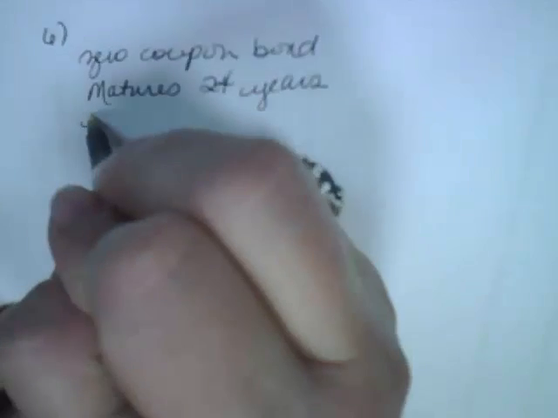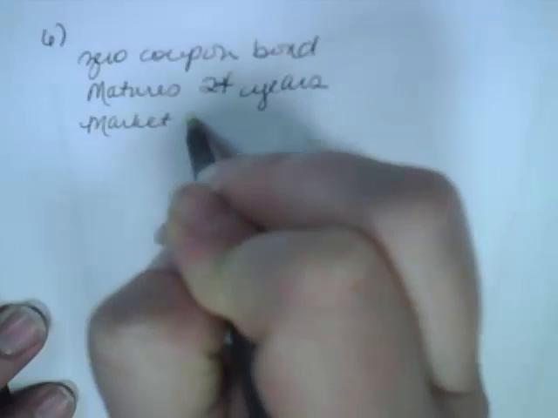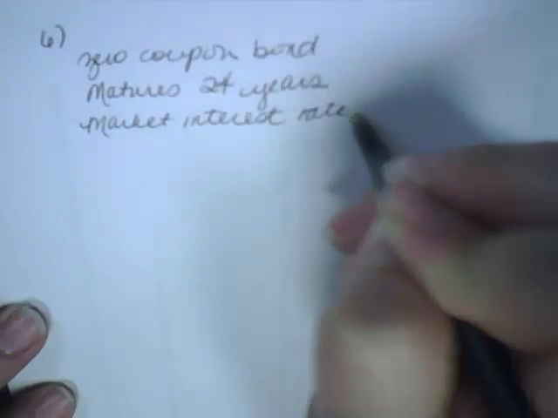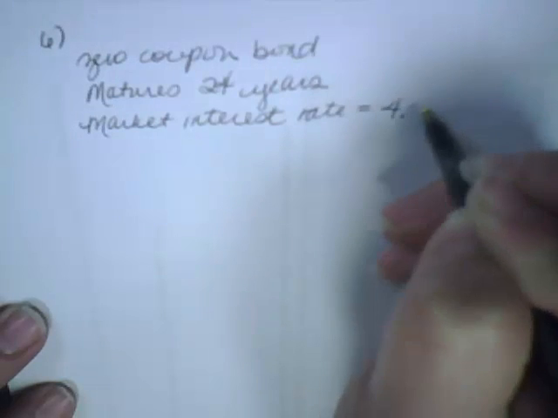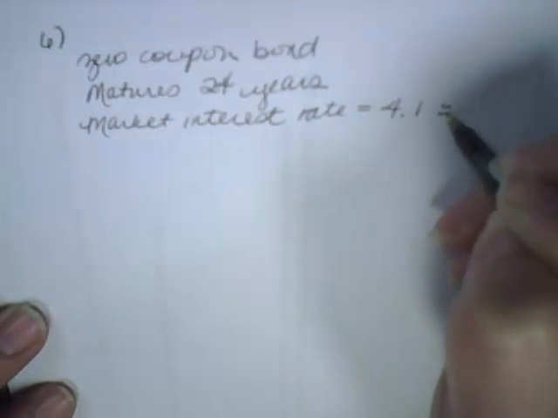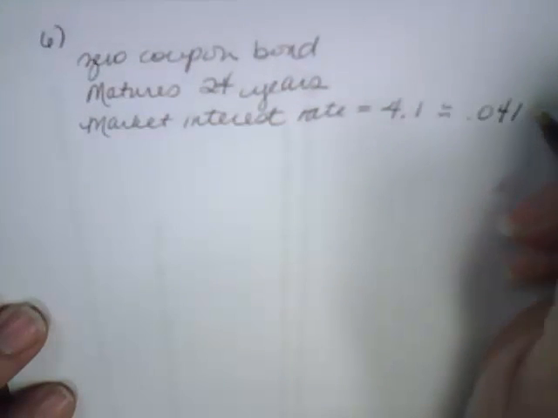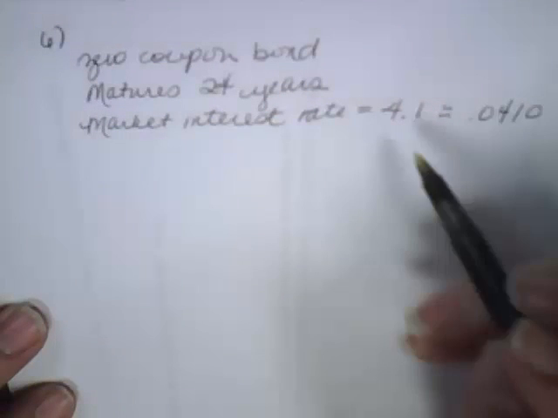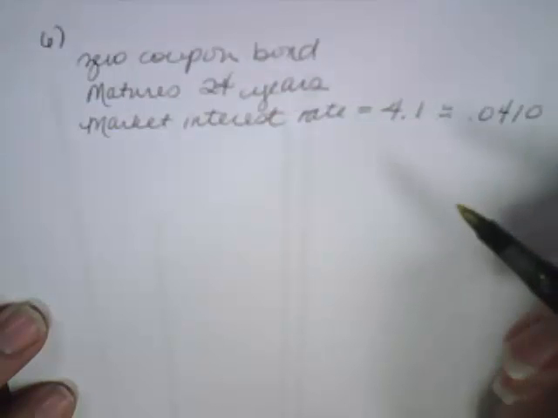And the market interest rate is equal to 4.1, or 0.0410. Okay, moving the decimal place over 2 points.